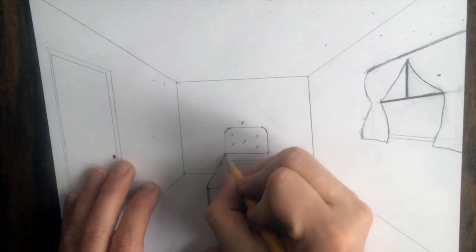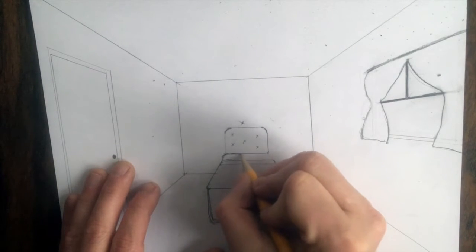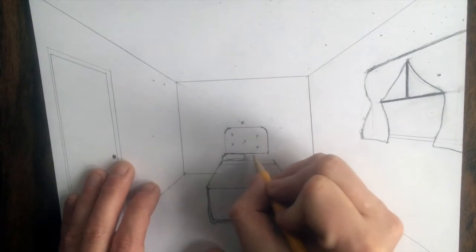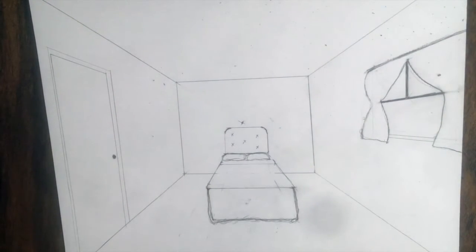You can even get some pillows on here. And again, this is all freehand. At this point, I already have my guidelines. I know where things are in space, so I can just add freehand some pillows in there. Pretty easy.